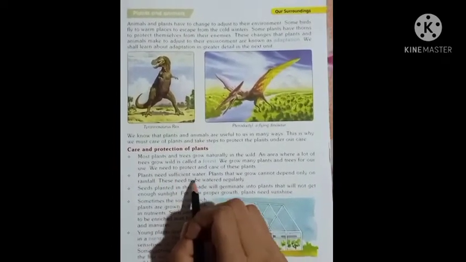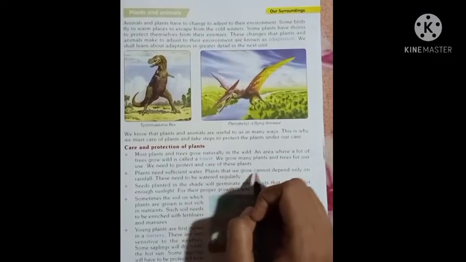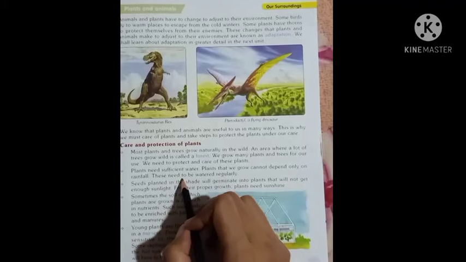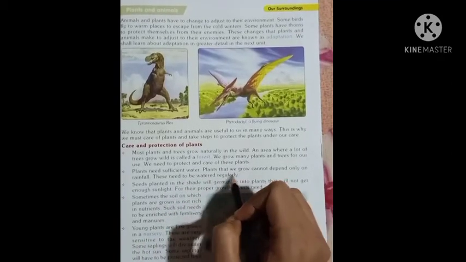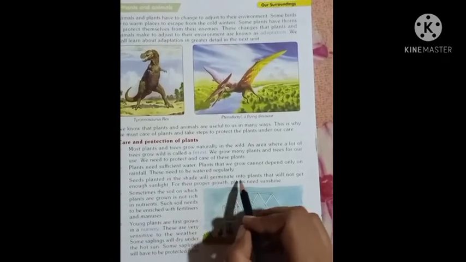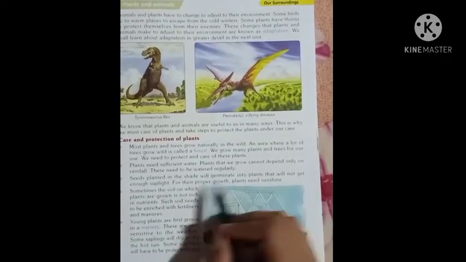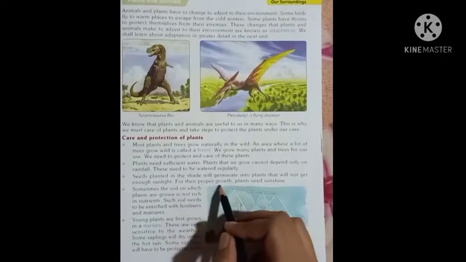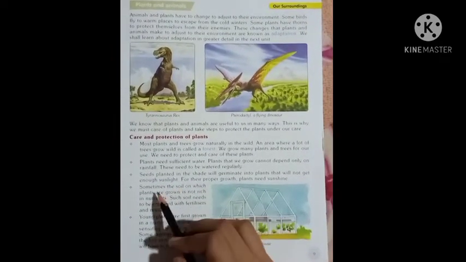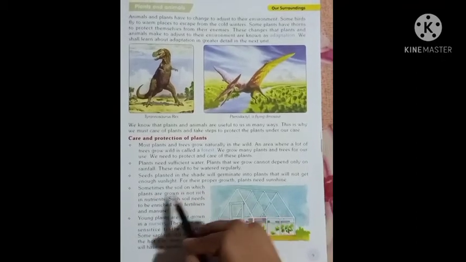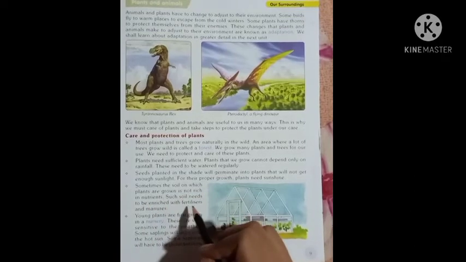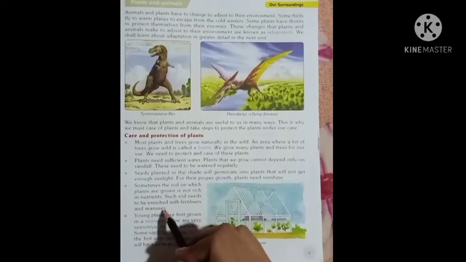Plants need sufficient water. Plants that we grow cannot depend only on rainfall. These need to be watered regularly. Seeds planted in the shade will germinate into plants that will not get enough sunlight. For their proper growth, plants need sunshine. Sometimes the soil on which plants are grown is not rich in nutrients. Such soil needs to be enriched with fertilizers and manures.